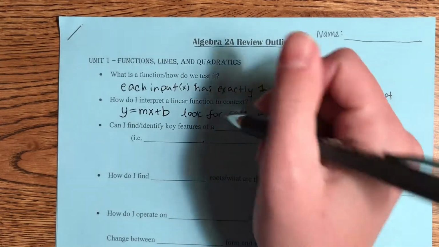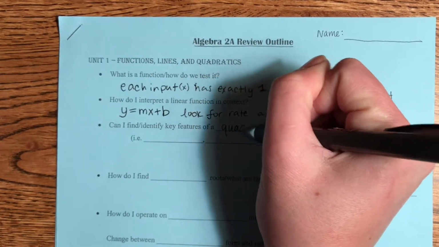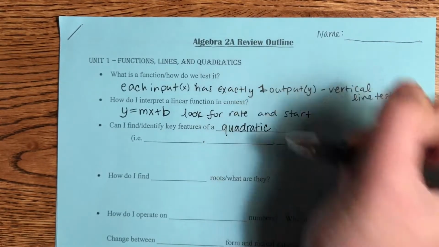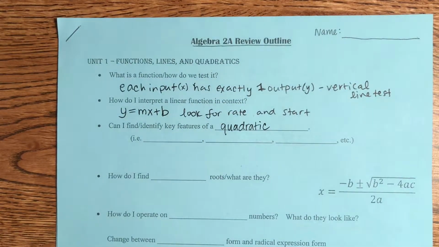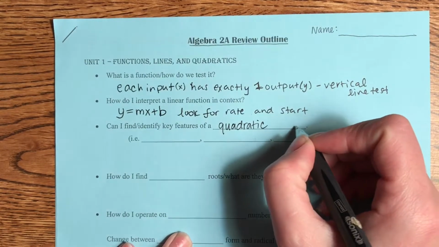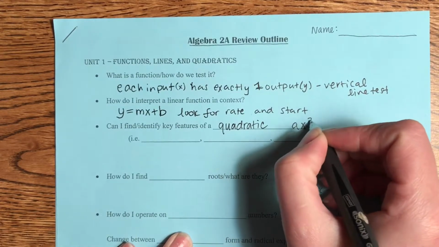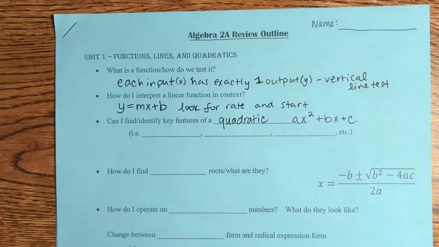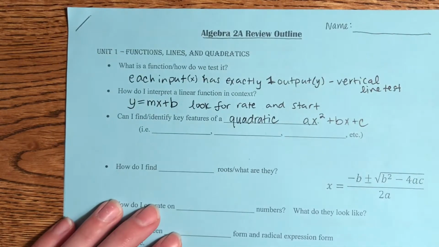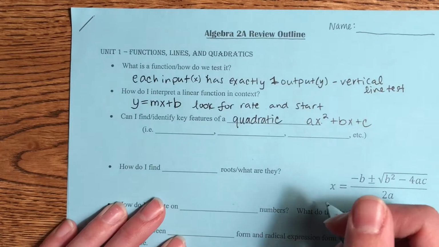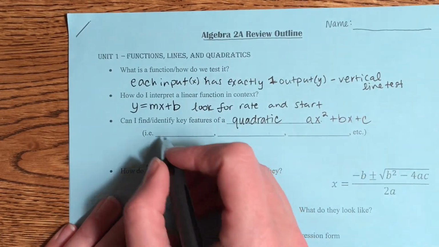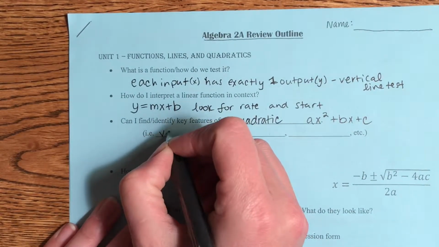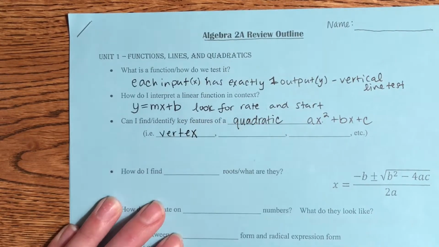And then the next one says, can I find and identify key features of a quadratic? The next thing we studied after lines was quadratics. So can we have an equation and find the key features, or can we look at a graph and identify them? And the standard form of the equation looks like this, where a, b, and c are just numbers, and we use those to find the vertex and the axis of symmetry. So the first thing I'm going to put on here for one of the key features is the vertex.